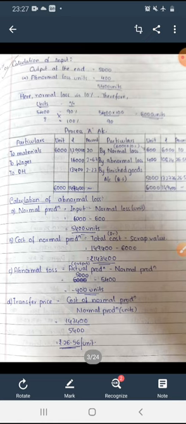Okay. See, the output of process A is 5000 units. Under this, see, calculation of the input. This is the output of process A, 5000. This is output, not the input. Then the abnormal loss is how much? 400.